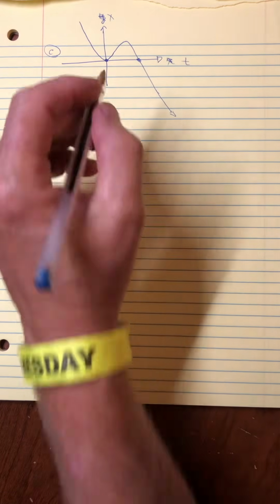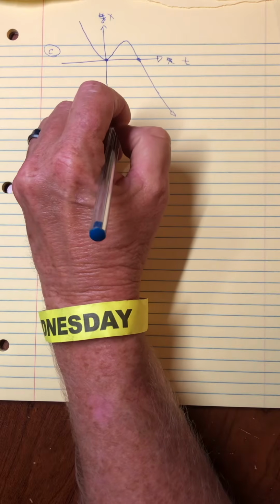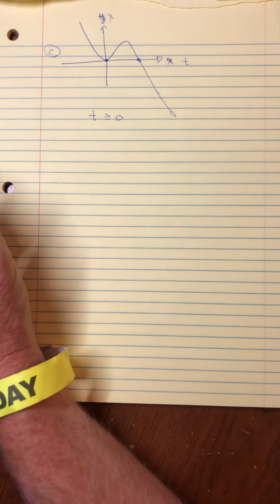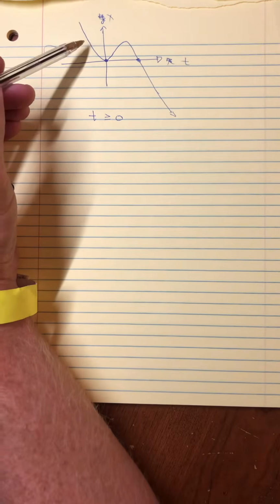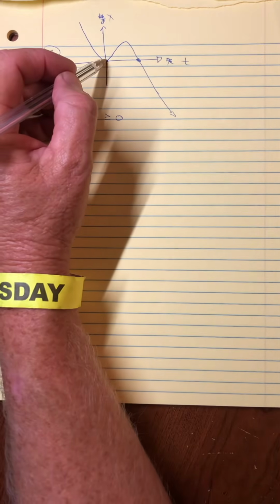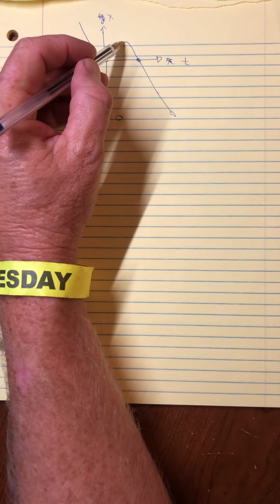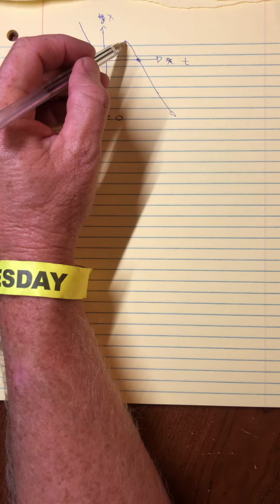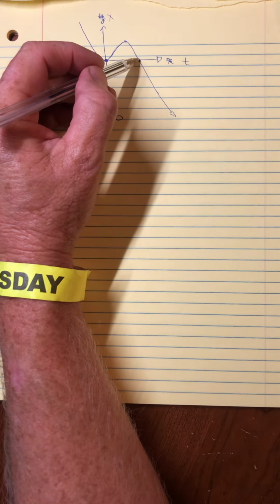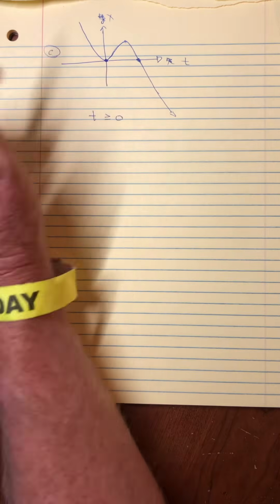Okay? Now, if we limit our discussion to time greater than or equal to 0, then we don't have to really focus on this downward negative one. This is really then saying we start at 0 and we increase our distance up to some maximum, then we decrease it coming back to 0, and then our position actually begins to go negative.